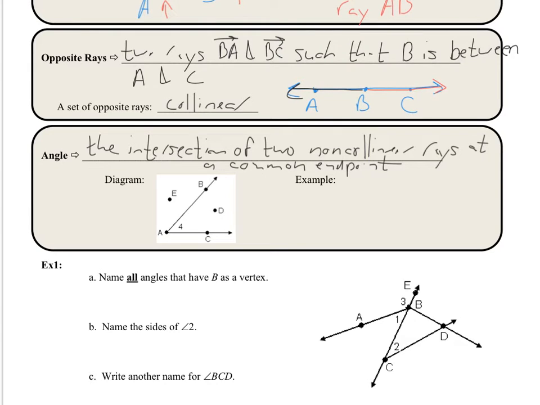Now when we look at our diagram, the two rays that we have are ray AB, and we also have ray AC. They both have a common endpoint at A. So this actually creates our angle. Now the way that we would name this angle, there are two different ways that we can name it. We can use 2 points on the ray with the common endpoint being the middle, or we can also use the number that is inside the angle.